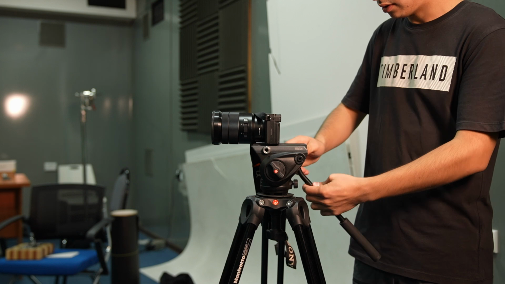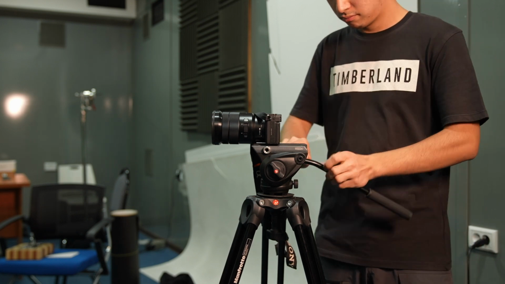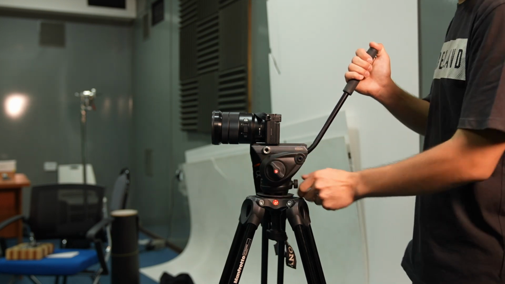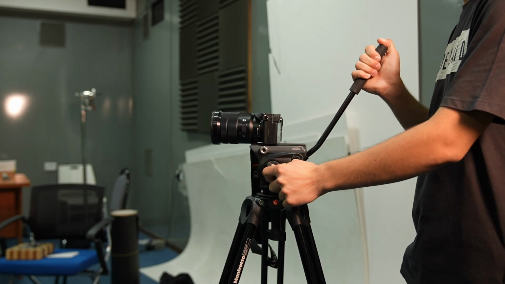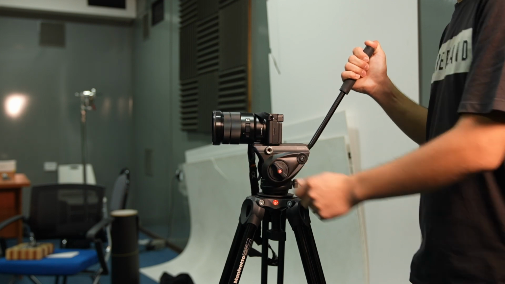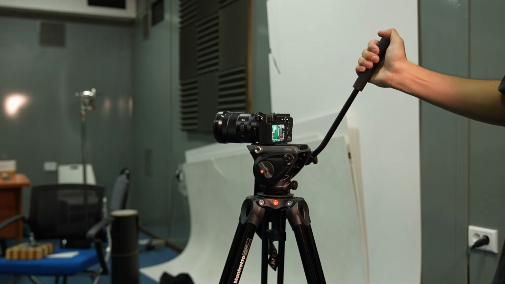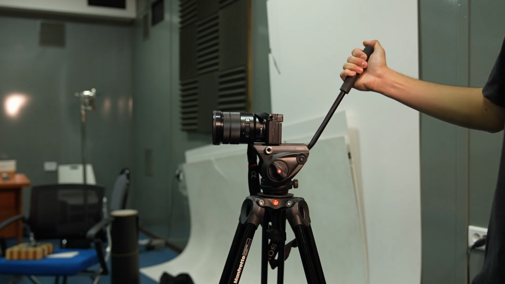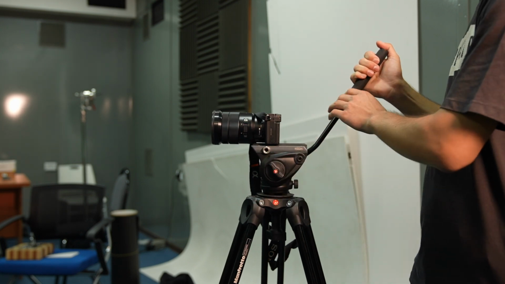I think it's broken up. This one is also to get the panoramic view. Is that handle not solid?